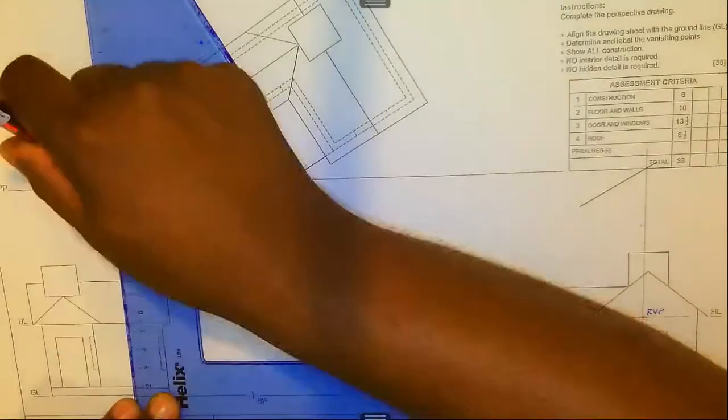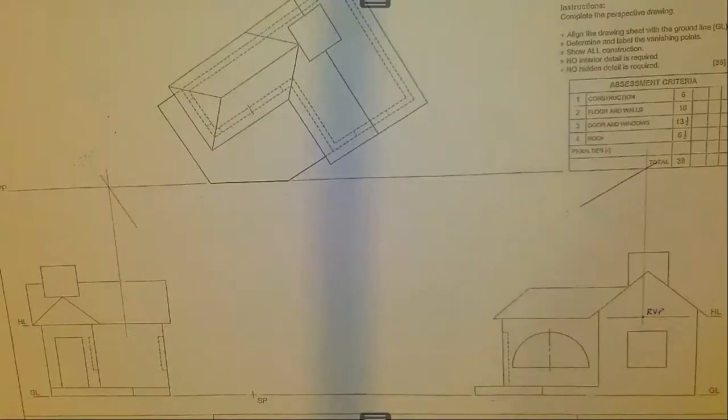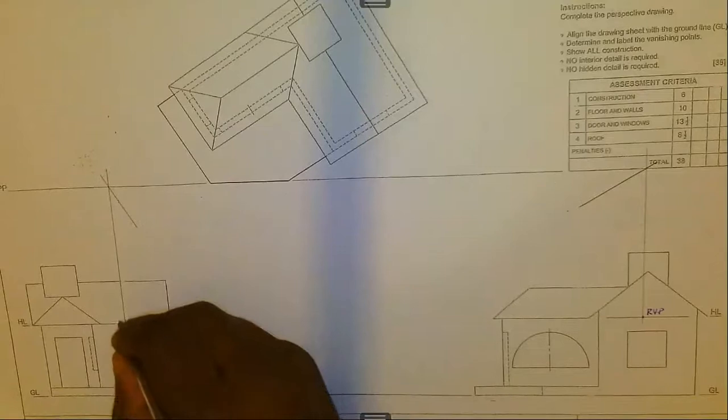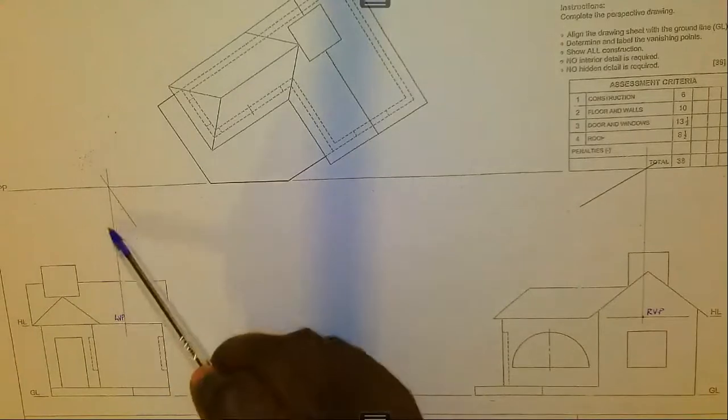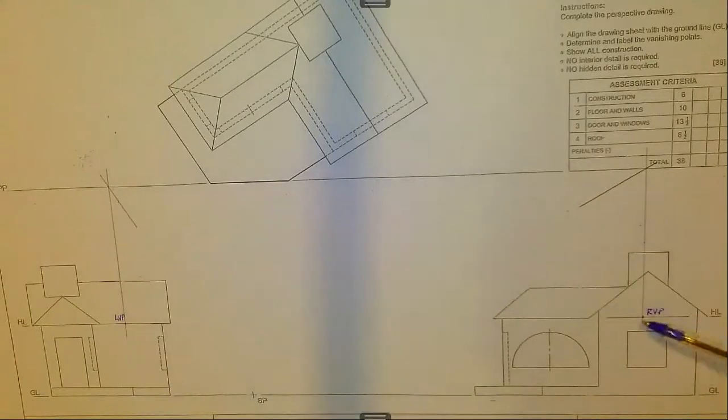So these are the constructions which need to be shown. Then we label left vanishing point. That's a mark as well. So it's 1, 2, 3, and 4, 5, 6, 7, and 8. So of the 6 marks which I indicated, you now have got 4 marks.